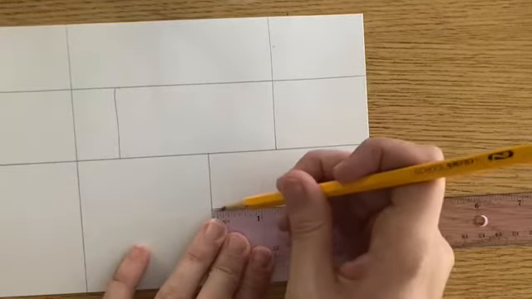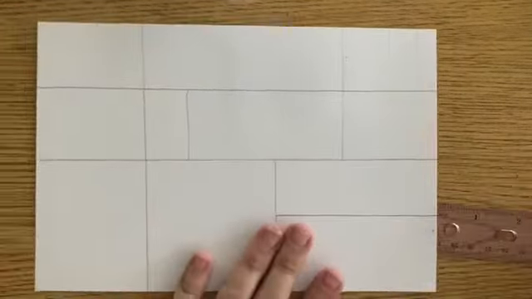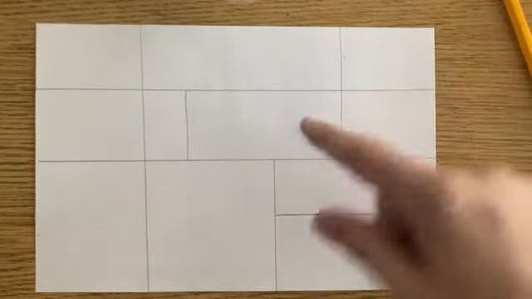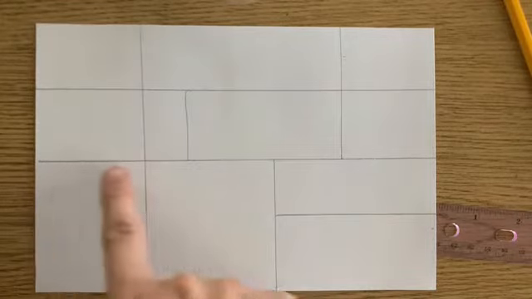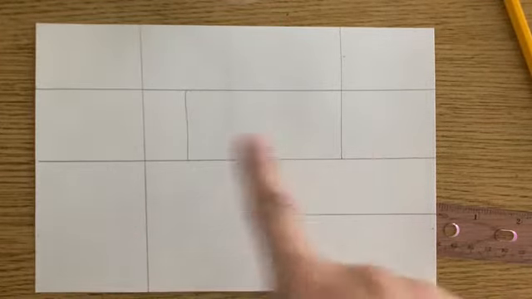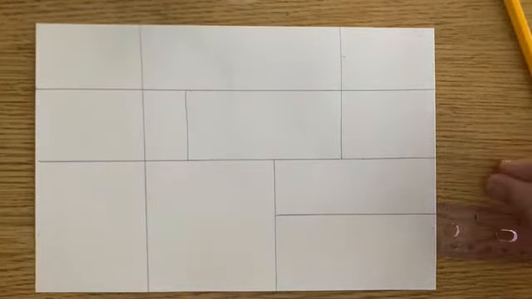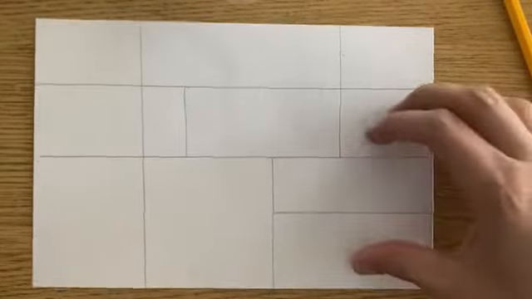Now yours doesn't have to look exactly like mine, but you're going to need some lines that are vertical. Those are the ones that go straight up and down, and horizontal. And I would start with 2 horizontal lines all the way across to get you started, but then you can start to add some vertical or horizontal lines, however you think is best.